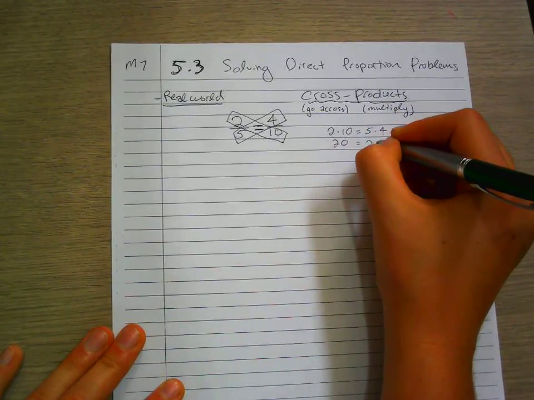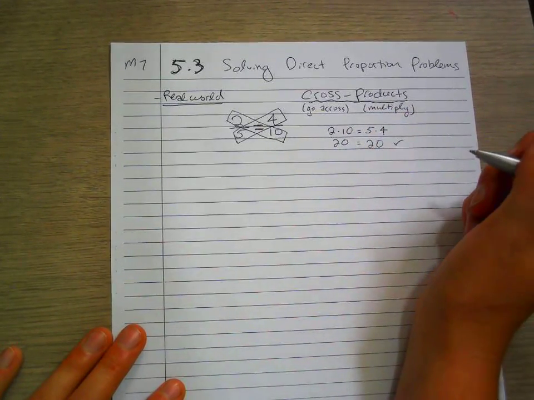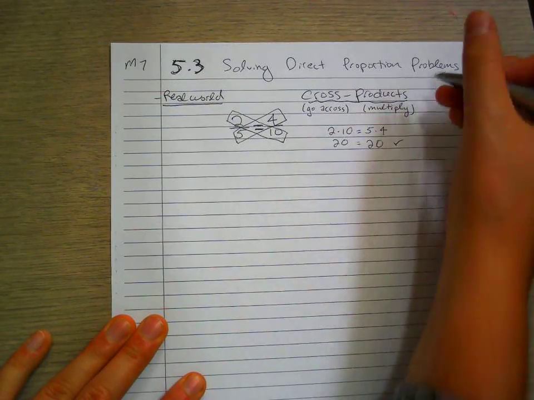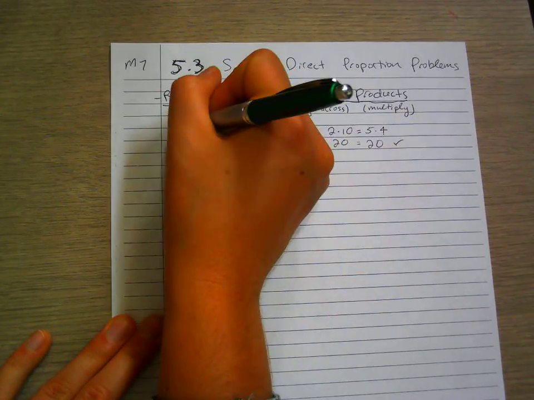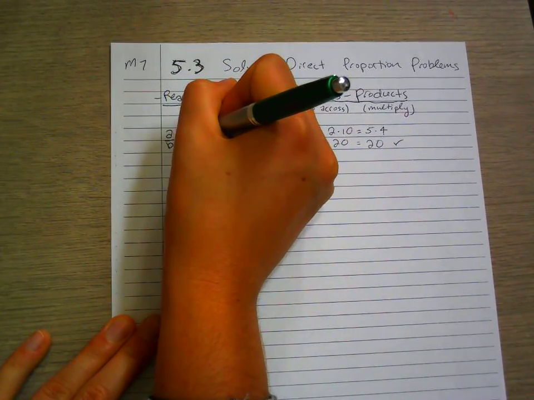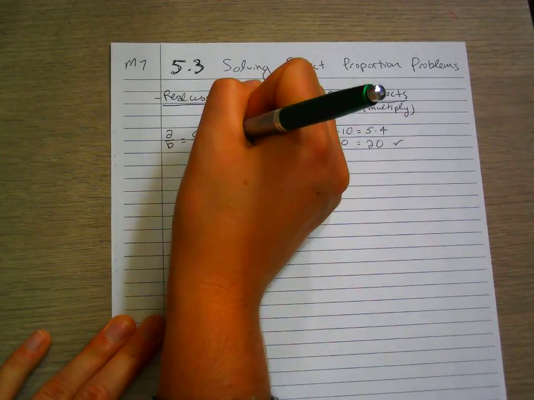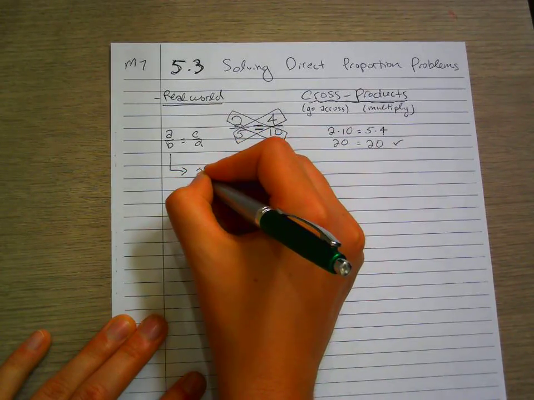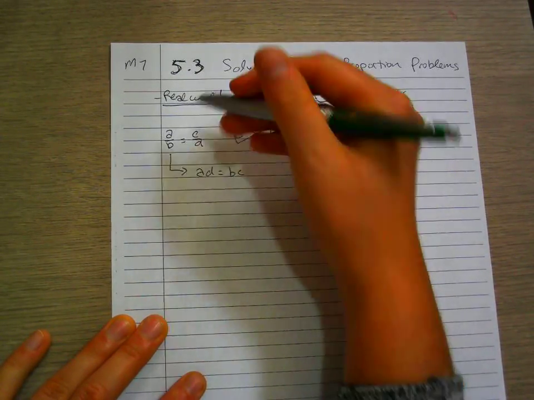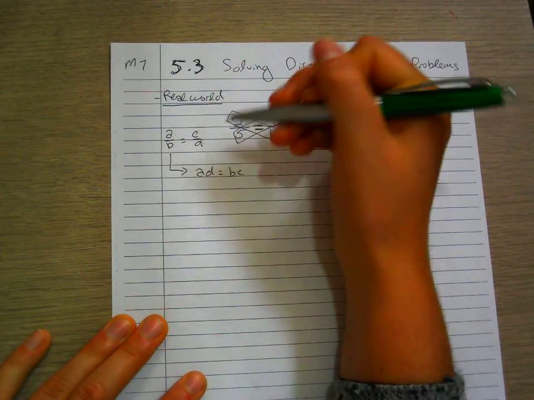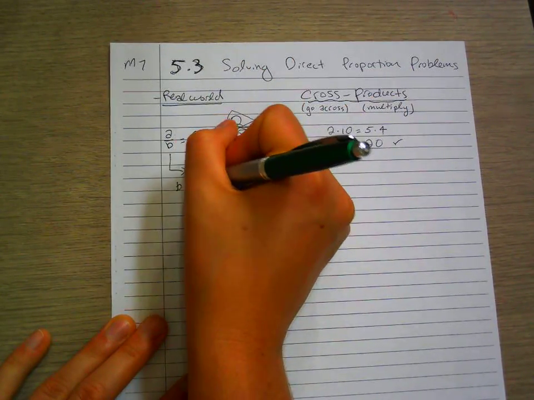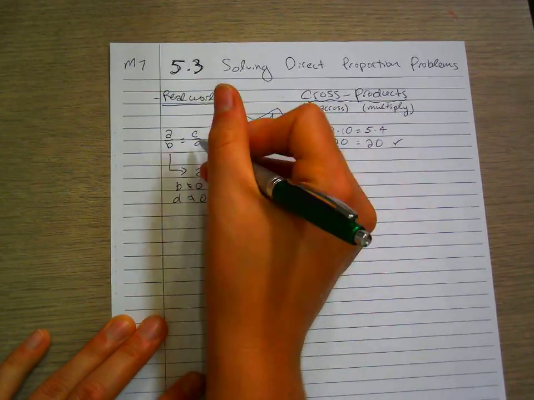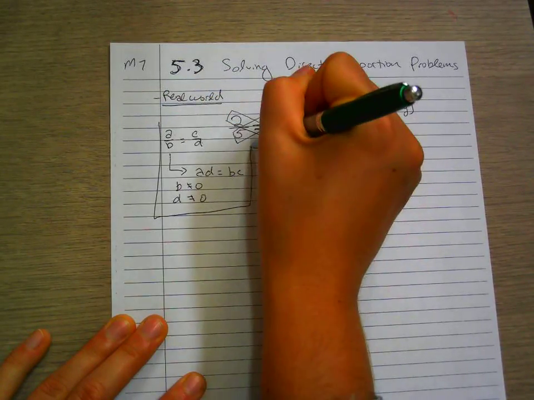So this is the cross products property, and you'll want to remember this. If A over B equals C over D, then AD equals BC, because we crossed A and D and C and B. And note that B cannot equal 0 because it's on the bottom, as well as D cannot equal 0 because it is on the bottom. So box this, remember that, and let's try this with an example.